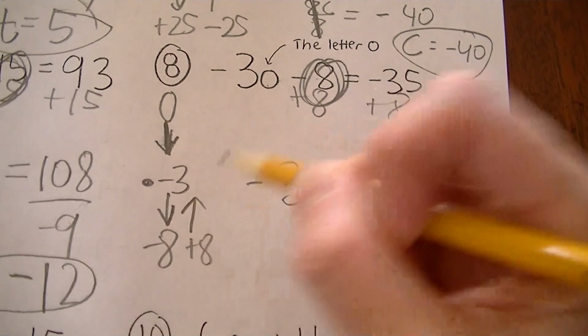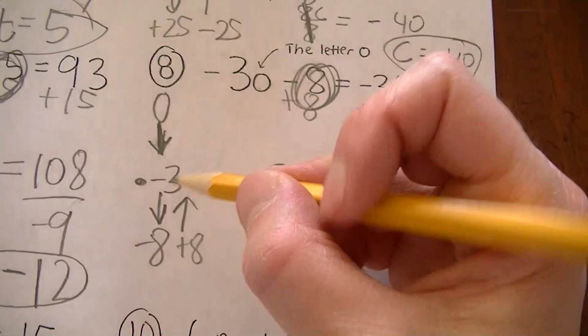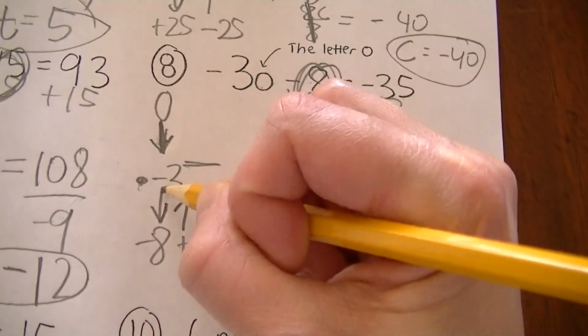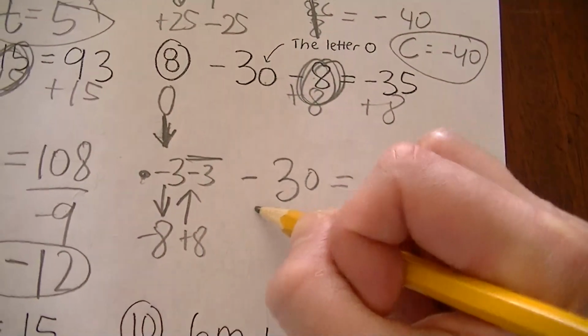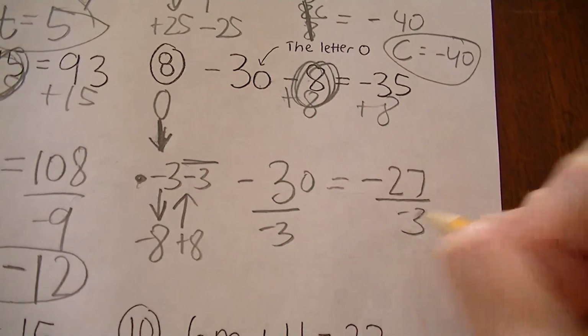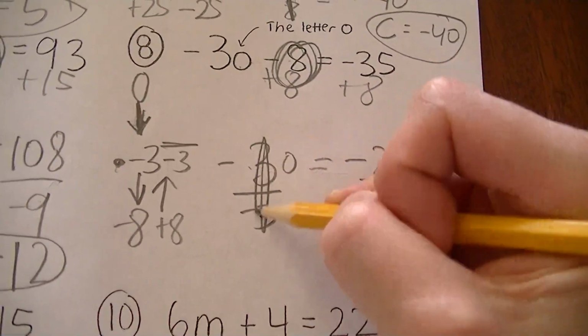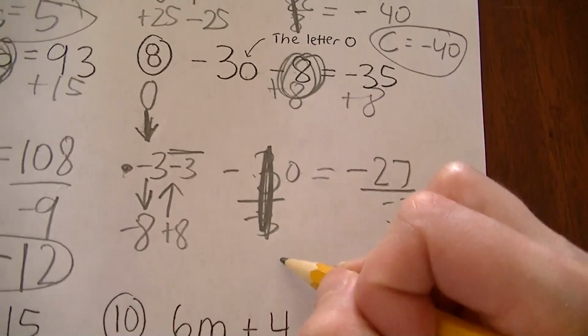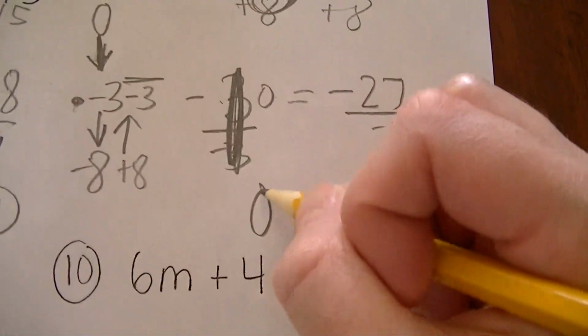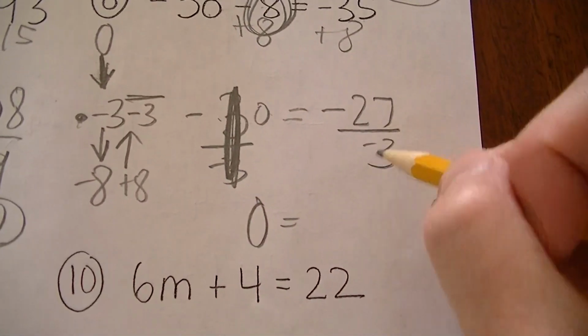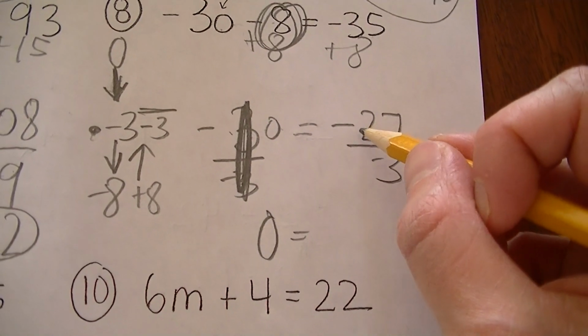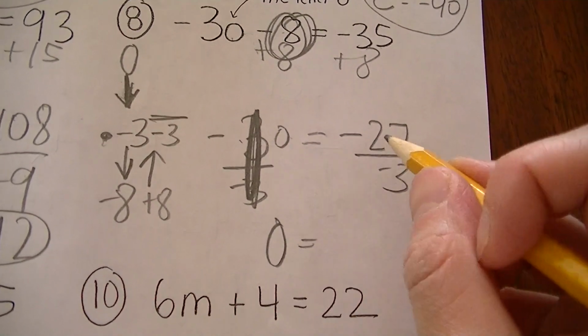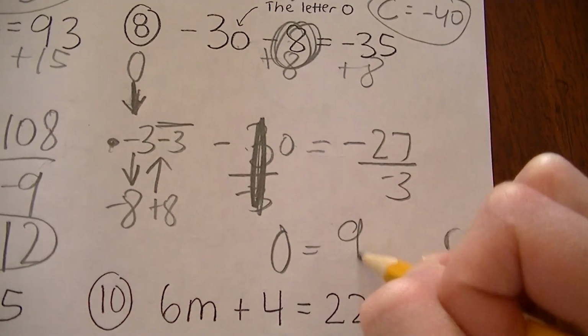And go back up the ladder now that you have rewritten it. The opposite of multiply is to divide, and we're going to divide by that same number. Divide by negative 3 on both sides. Negative 3 divided by negative 3 is 1. 1 times o is just 1o, or you can just write the o right there. Negative divided by negative is going to be a positive, so 27 divided by 3 is 9. So negative 27 divided by negative 3 is positive 9.